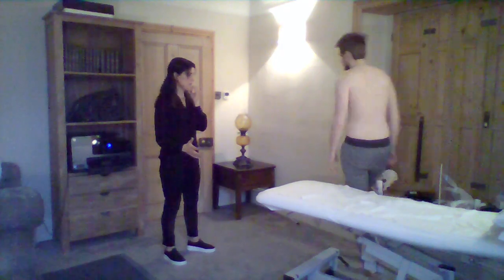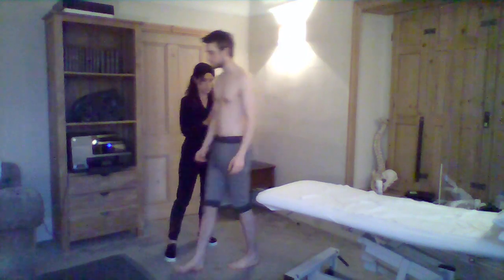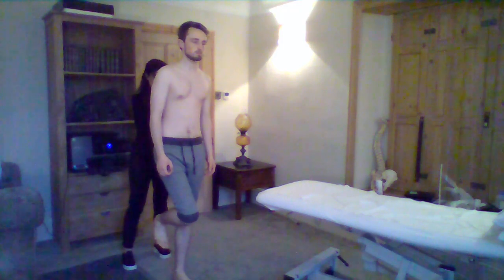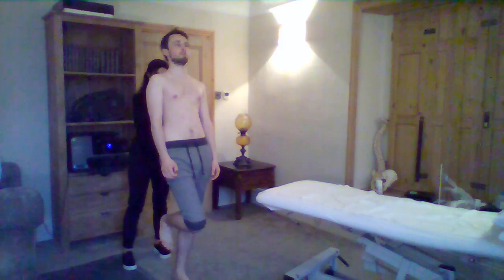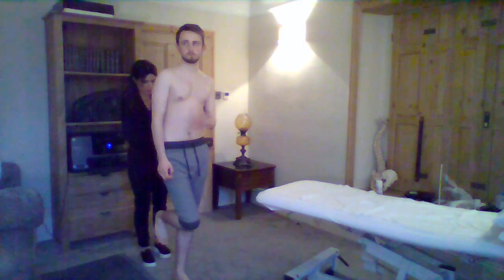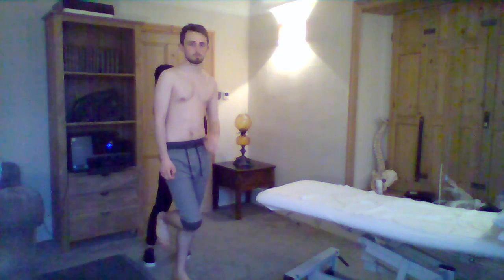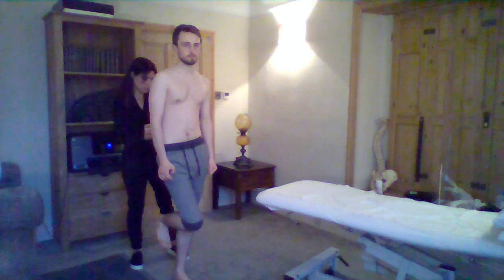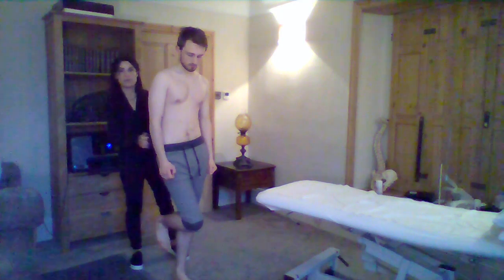I'll also do a stork test as well. So what I'm going to do is just ask you to stand on one leg for me, and then you're going to bend backwards. And any discomfort there? No. If there was any pain or discomfort on the ipsilateral leg, that's with the planted foot, that can indicate either a spondylolysis or a potential sacroiliac joint problem. We'd also repeat that on the other leg.